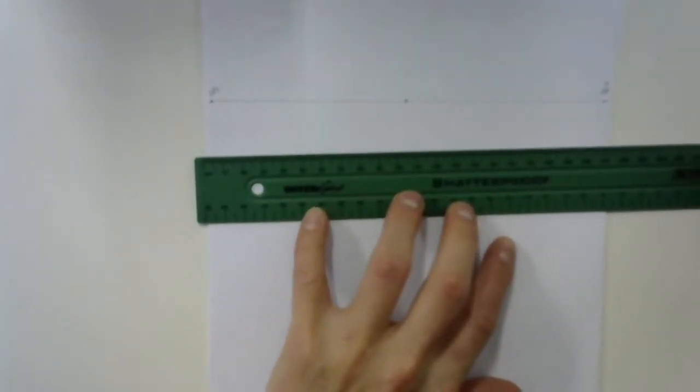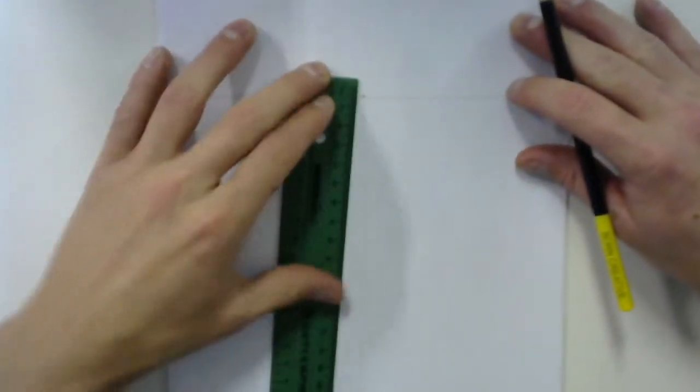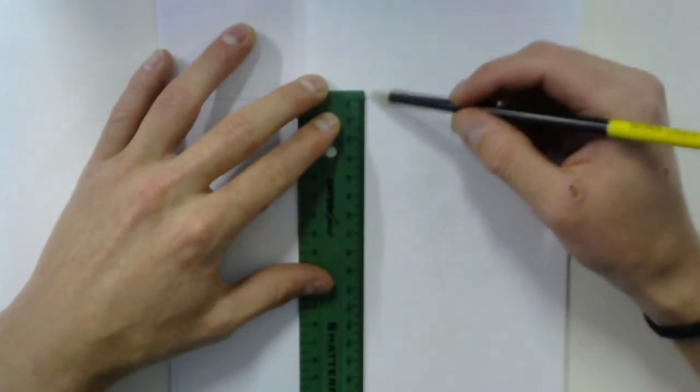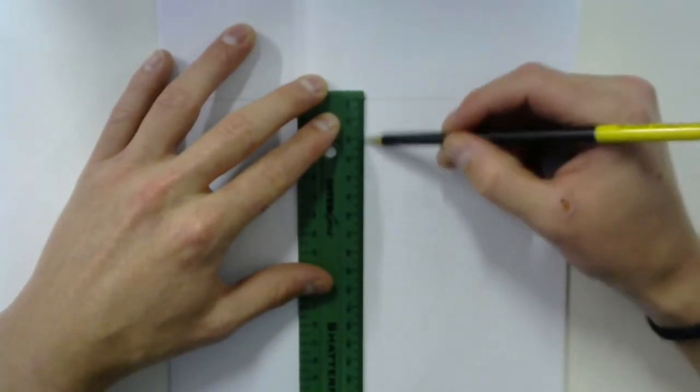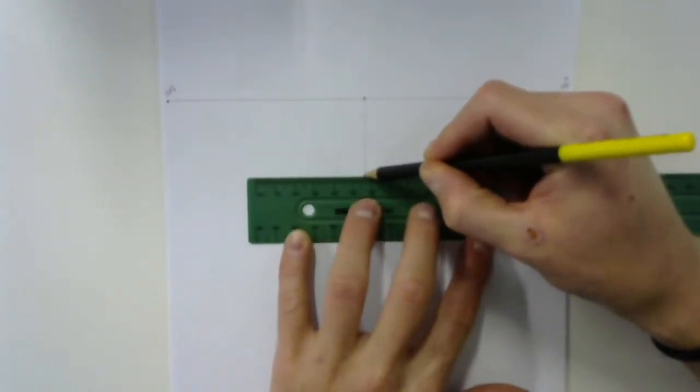Now we want to draw our field of view. You can do a square that is 10 by 7 centimeters-ish, 10 by 8, doesn't have to be exact. I'm just going 4 centimeters down.